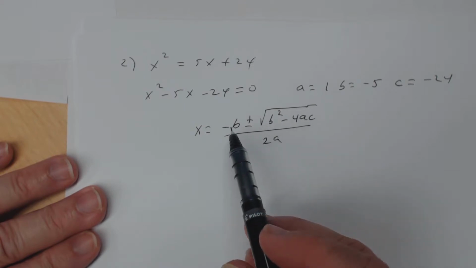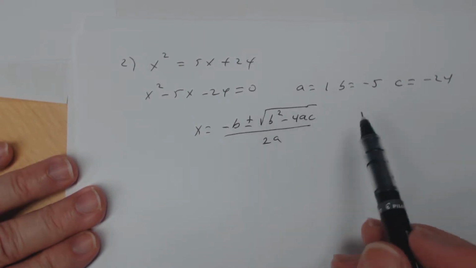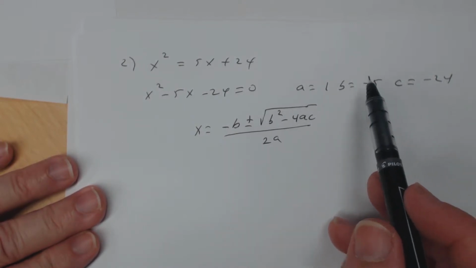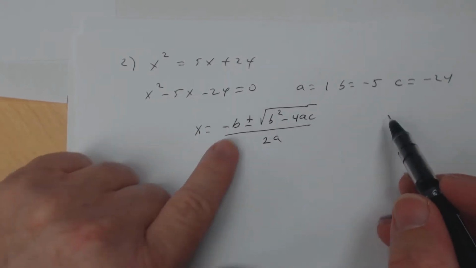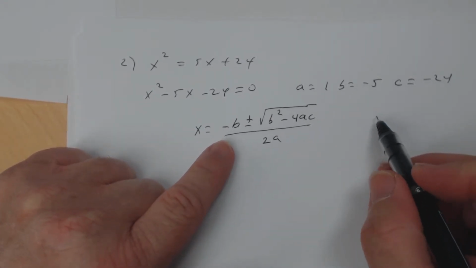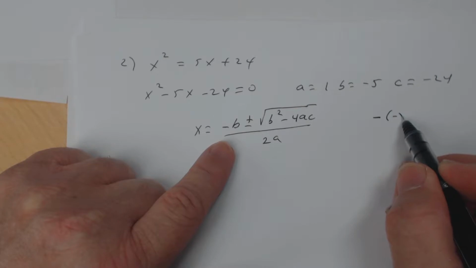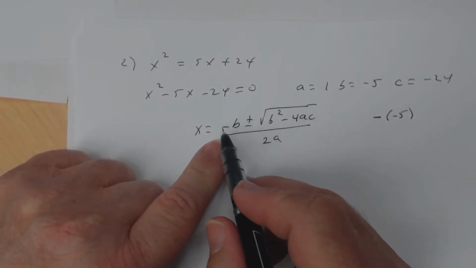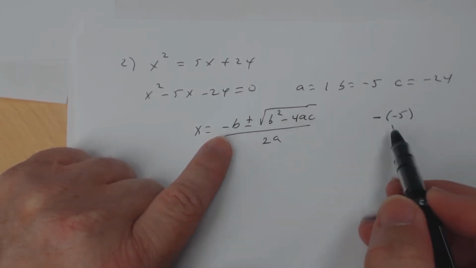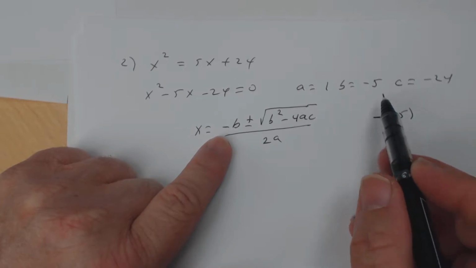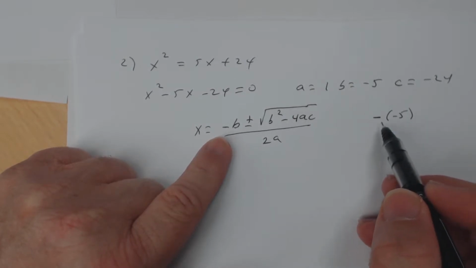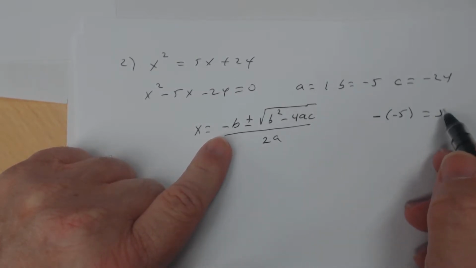It helps if you keep writing the quadratic formula; it helps you remember it. Now, remember this means the opposite of b. Well, b is negative 5. In a previous course, you learned about the opposite of a negative 5. So the opposite of negative 5 is a positive 5.